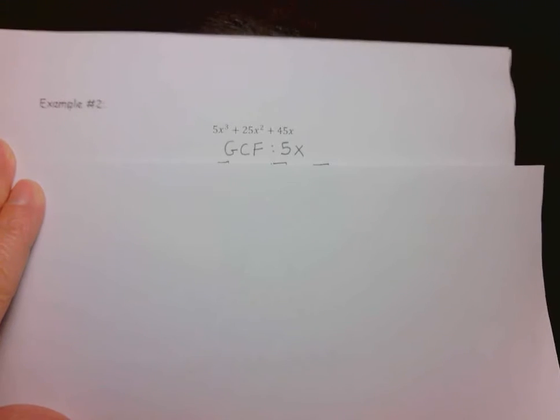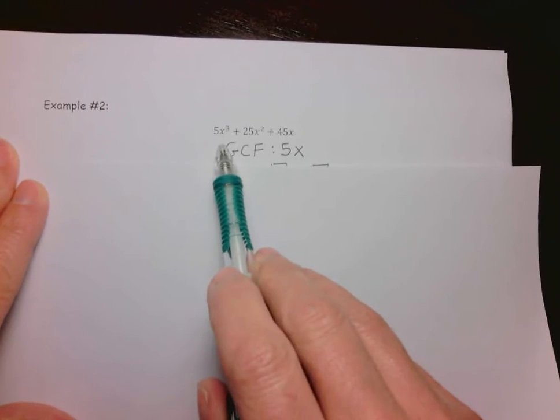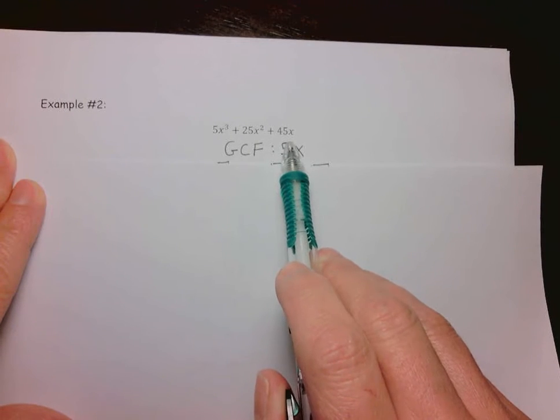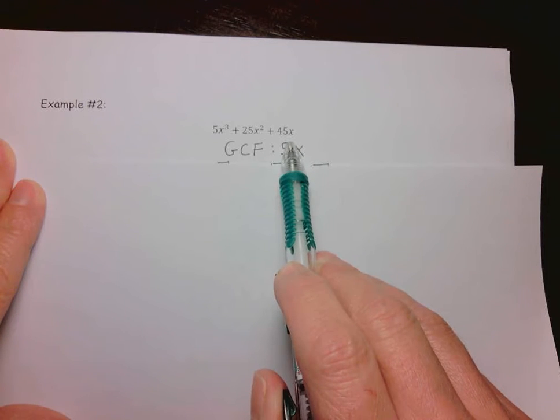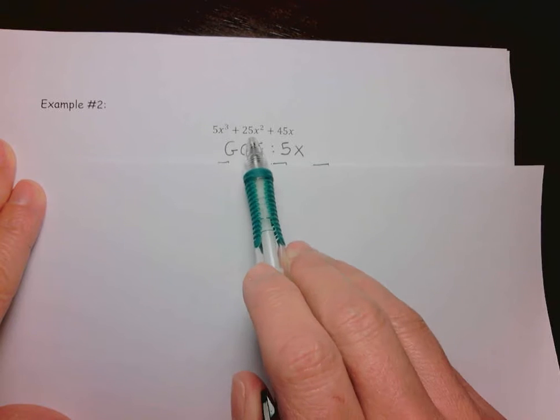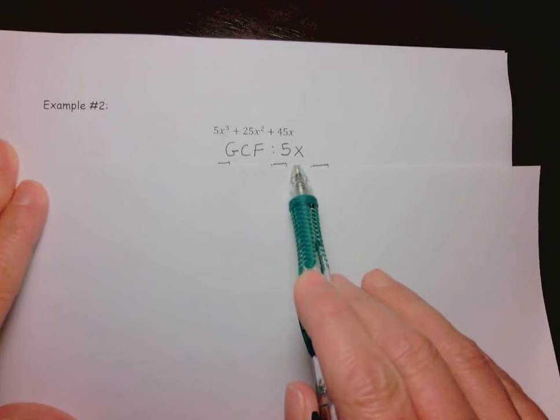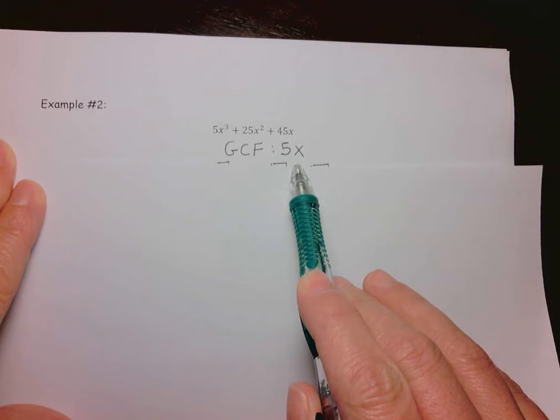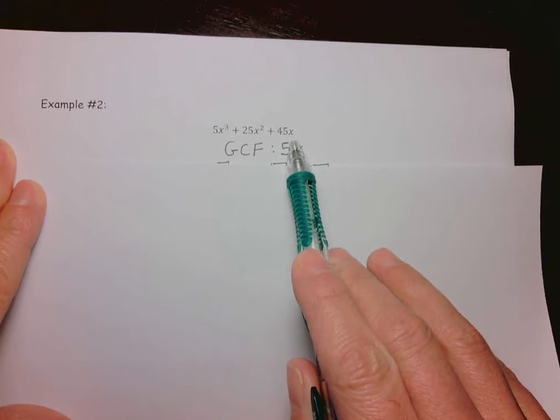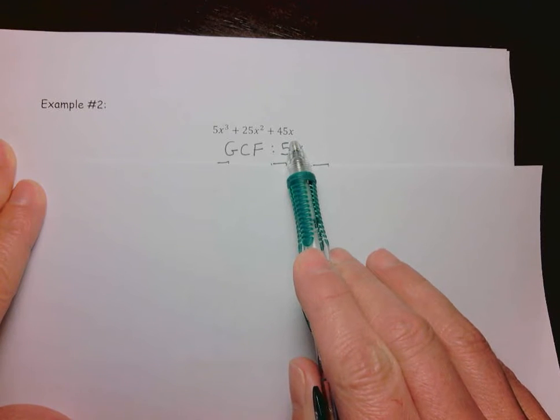Then you look at the variables. I have x to the third power, x squared, and x. What is the greatest common factor for the variable x of these three terms? And the answer is x, or x to the first power. Because the greatest common factor for your variables will always be the variable with the lowest exponent. And here, that's x to the first power, or just x.